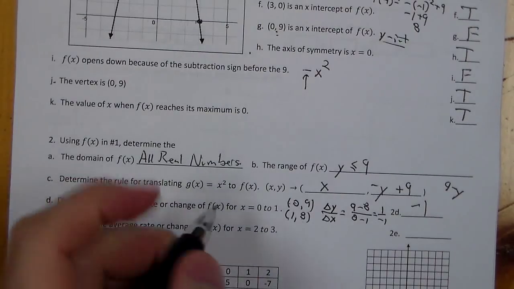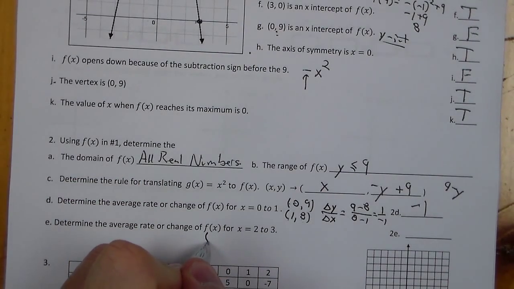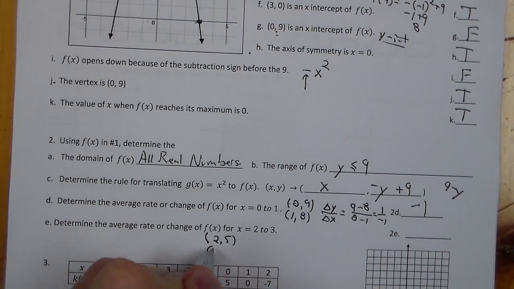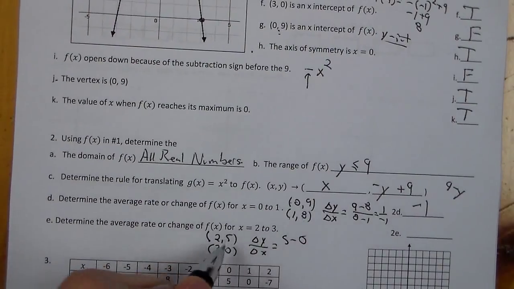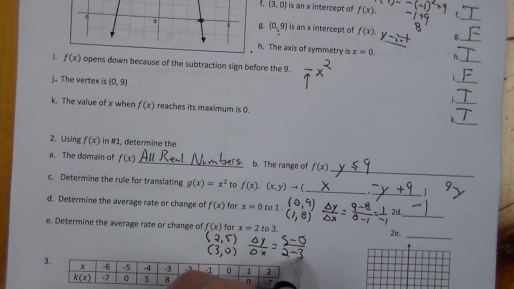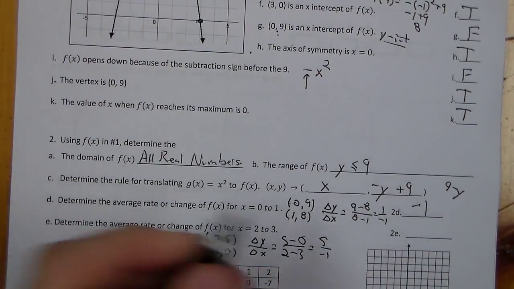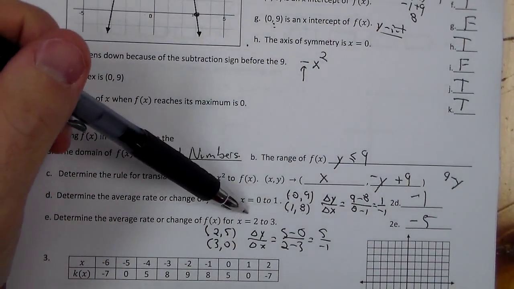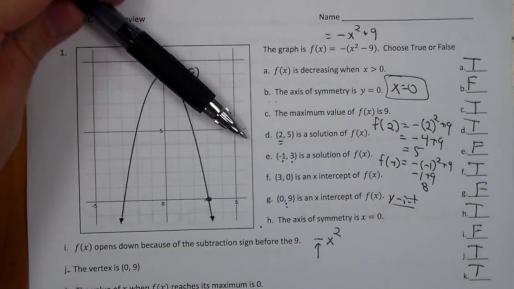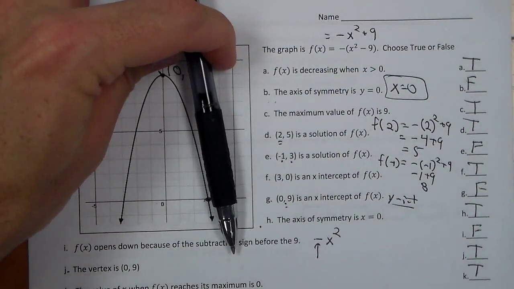The average rate of change from 2 to 3. Our points are (2, 5) and (3, 0). So we're going to go change in y over change in x. We get 5 minus 0 over 2 minus 3. 5 over negative 1 gives us a slope of negative 5. So we can clearly see the rate of change between 2 and 3 is a lot more than 0 to 1, which we should. 0 to 1, it looks like this. 2 to 3, it's a lot steeper line.